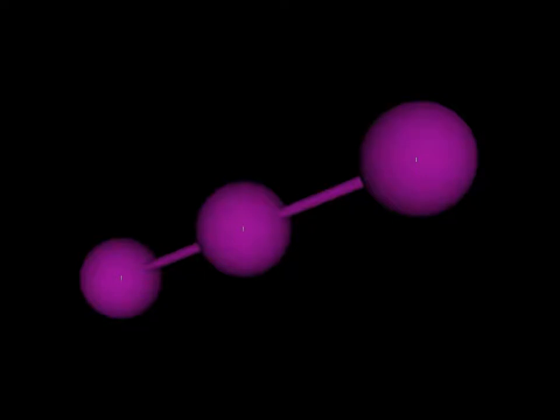This is a rendering of the triiodide ion using the Molecules app. The only thing missing out of this are the 3 lone pairs of electrons that would be found around the central iodine atom.